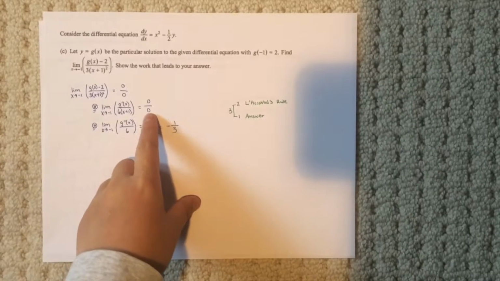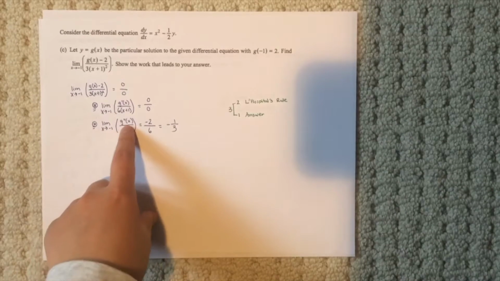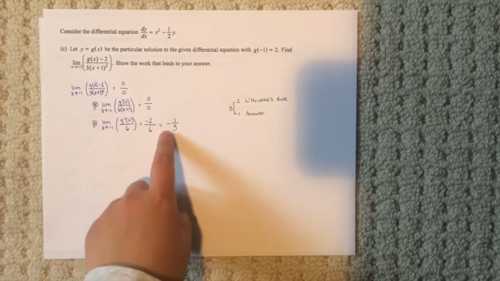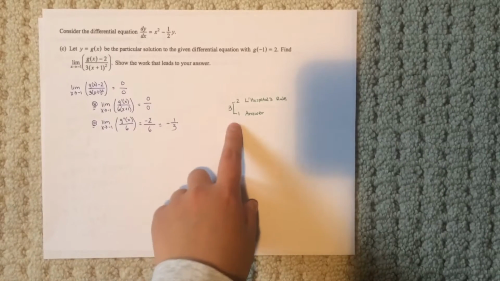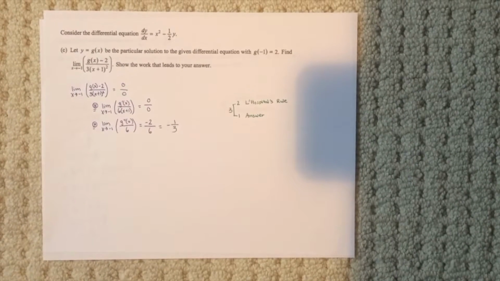So because this is another L'Hopital's form, we can do L'Hopital's again to get the limit as x goes to -1 of g double prime of x over 6, to get -2 over 6, simplifying to -1/3. This question is worth 3 points, 2 for knowing and using L'Hopital's rule, and 1 for the correct answer.